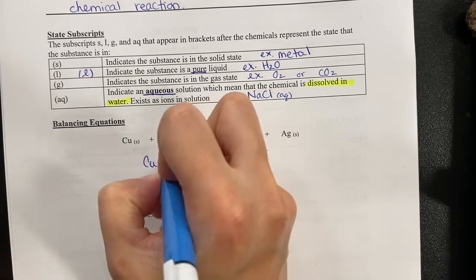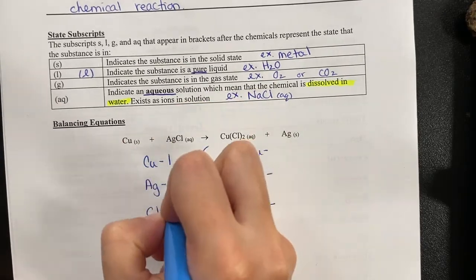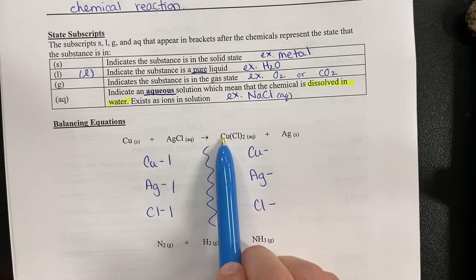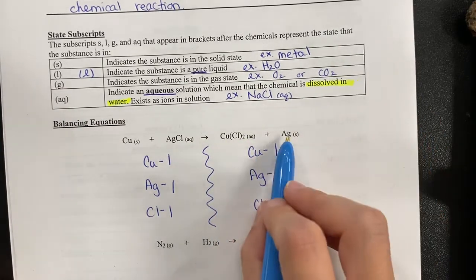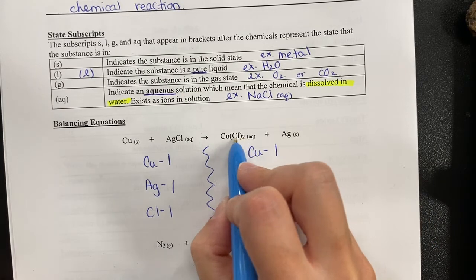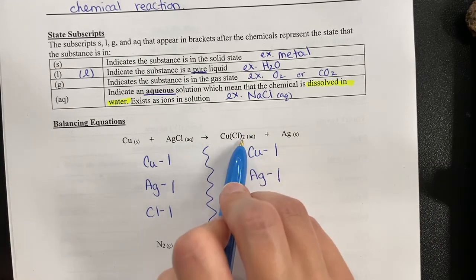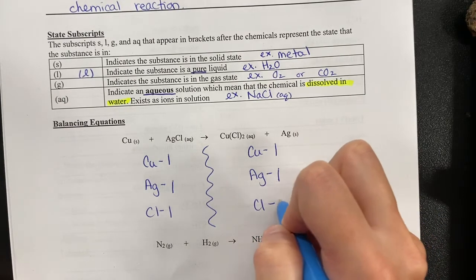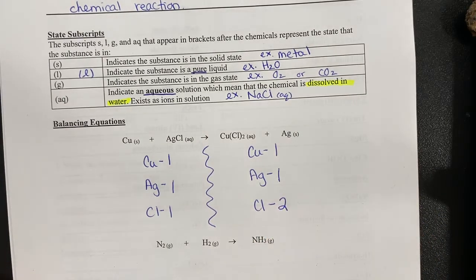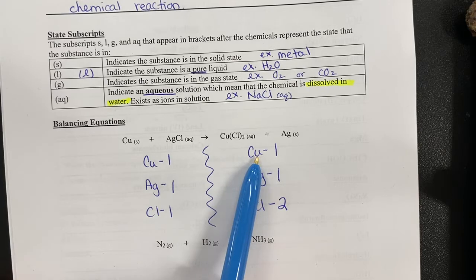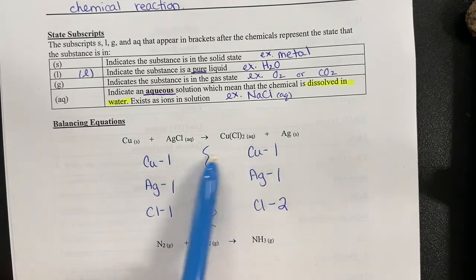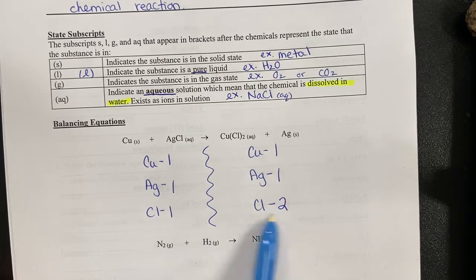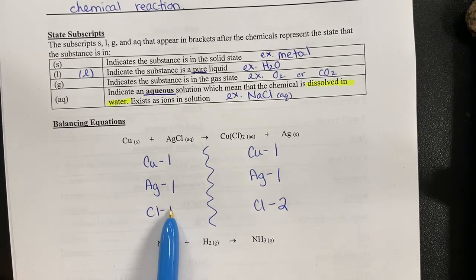So we have one copper on this side, we have one silver, and we have one chlorine. On this side, we have one copper, we have one silver, but we have two chlorines. When you have a subscript, it only applies to the thing that is directly beside, so Cl2 there. When we look at this, we see that copper is balanced, equal numbers on both sides. Silver is balanced, equal number on both sides. But the chlorine, we have 2 on this side, but only 1 on this side.